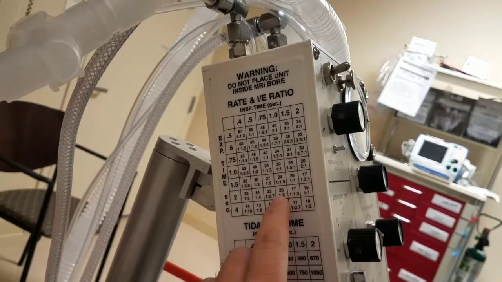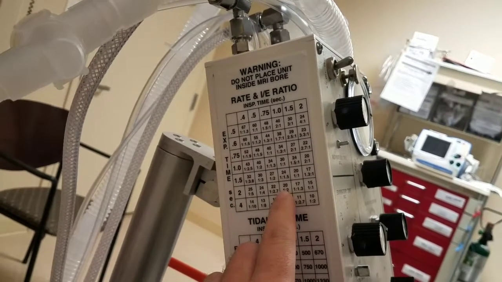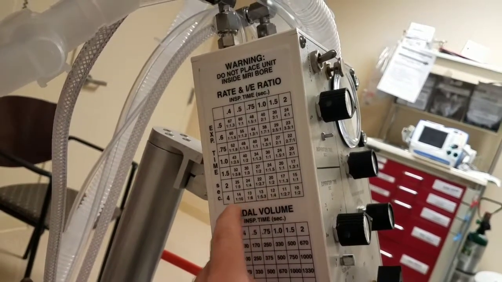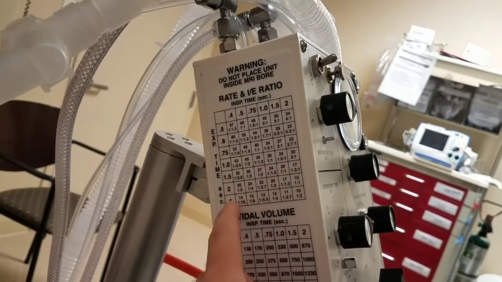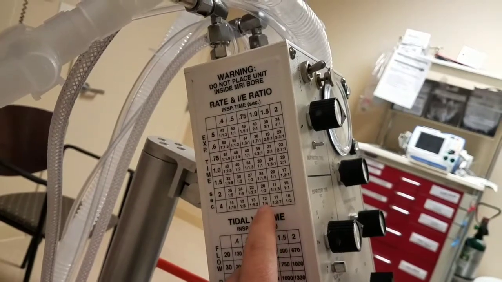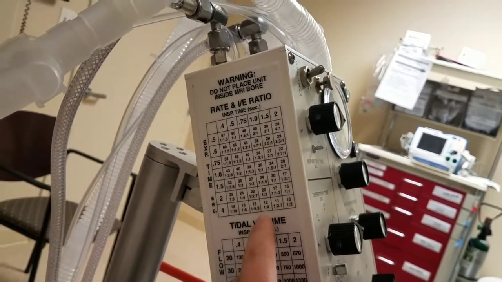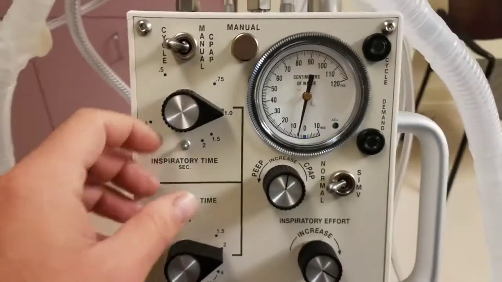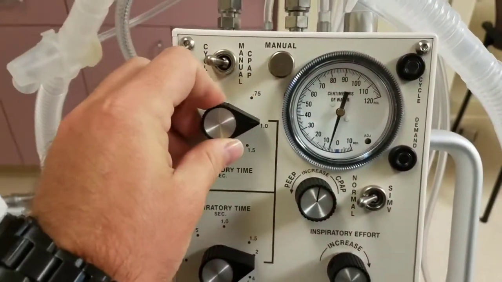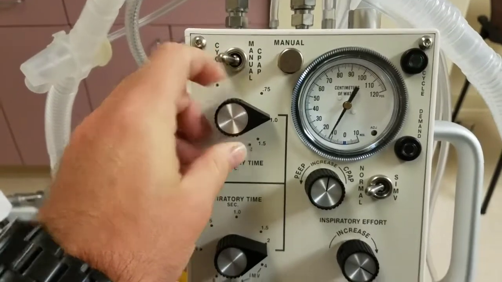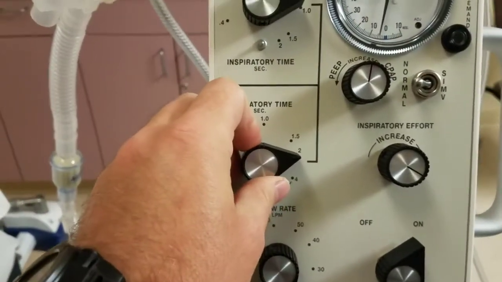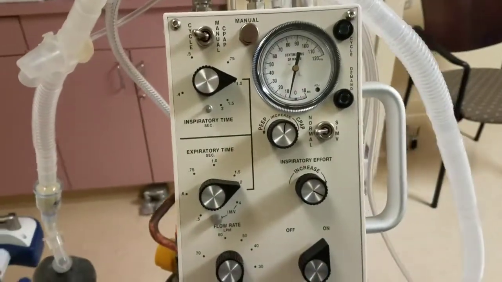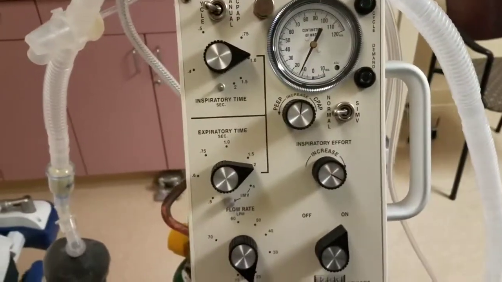And if you want less respiratory rate, you want a longer E time. Let's say 3, 4, the 3 is skipped here. So I'm gonna have only 12 respiratory rate, 1 to 4. So let's see how it works here. So I have 1 for I time and 2 for E time. Okay, so it approximately gives me 20 breaths per minute now.